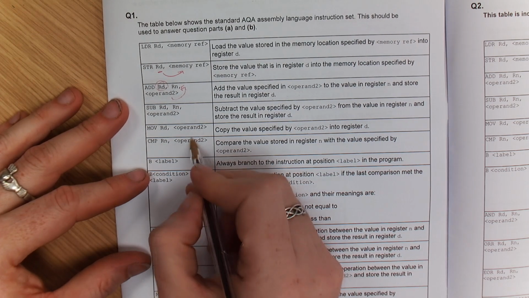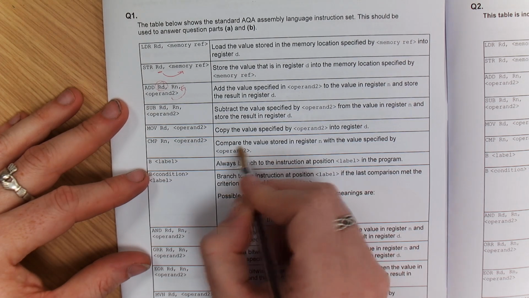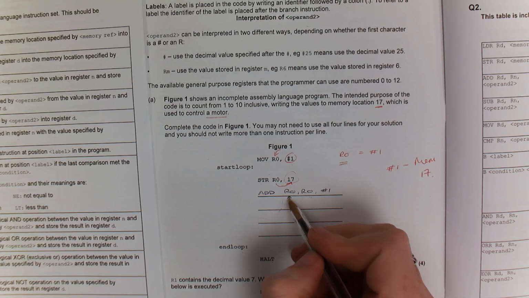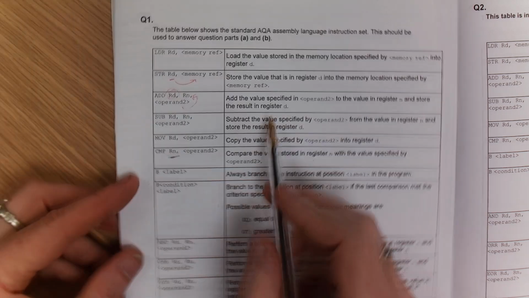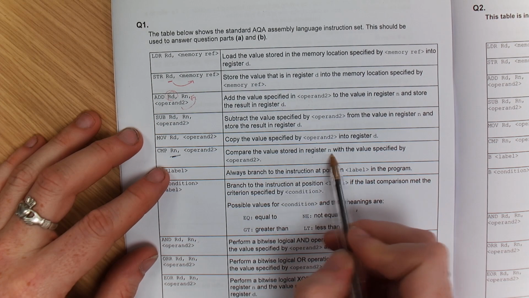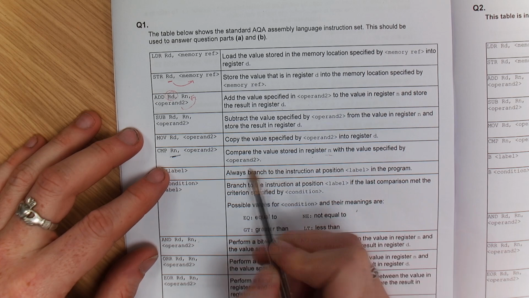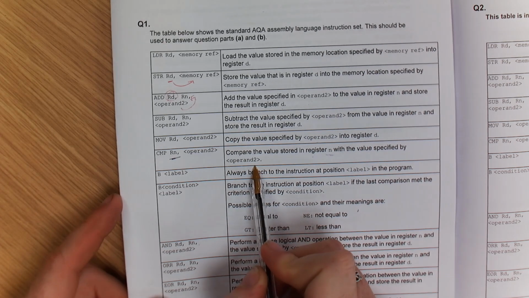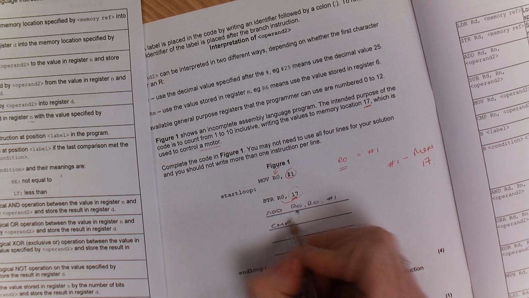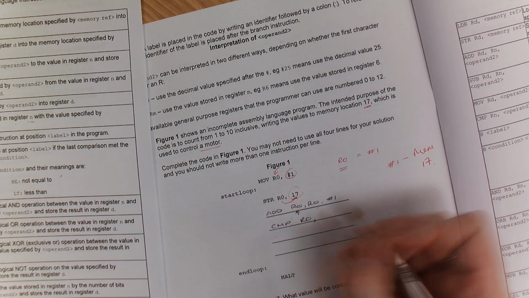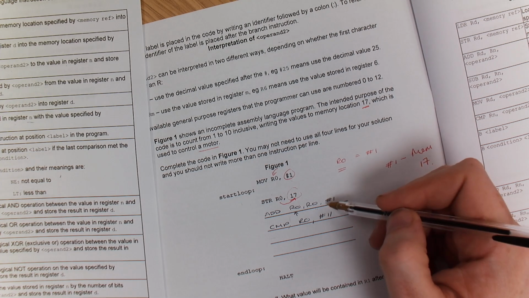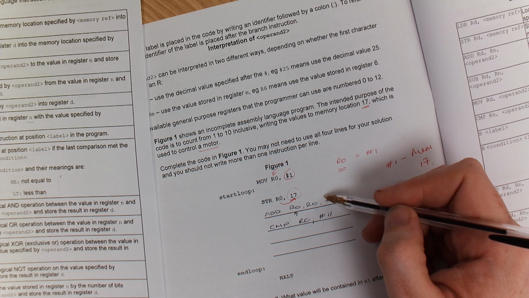Compare. So I'm going to compare the value stored in R0. I want to check what's in R0, all right? I'm going to check the value in register N with the operand. So I'm going to check whether it's equal to, so compare R0 with hashtag 11. I'm going to explain in a minute why I've done it this way. There's another way of doing it.